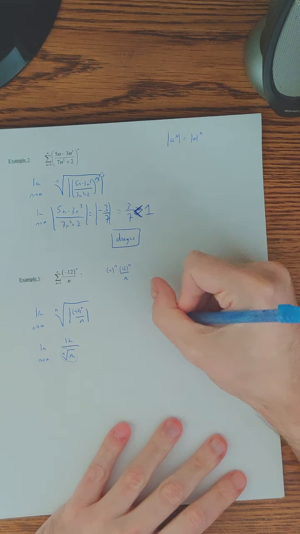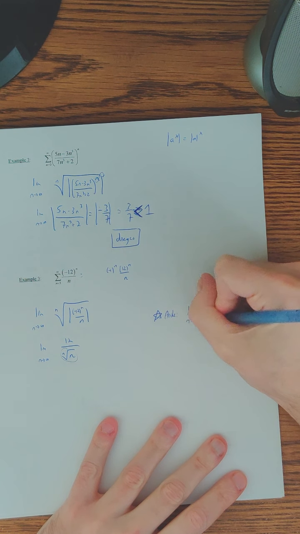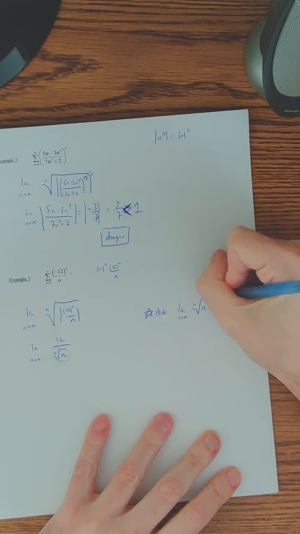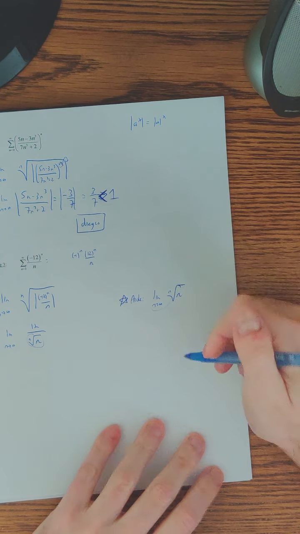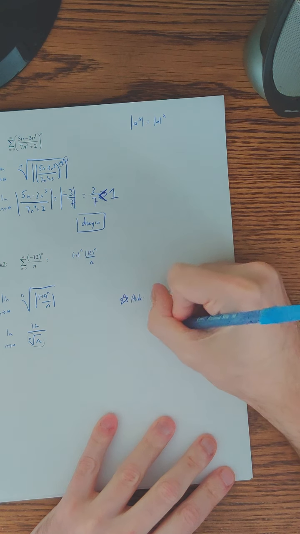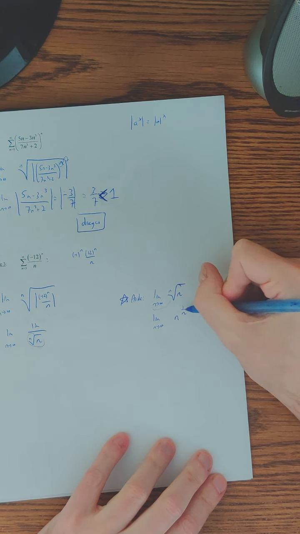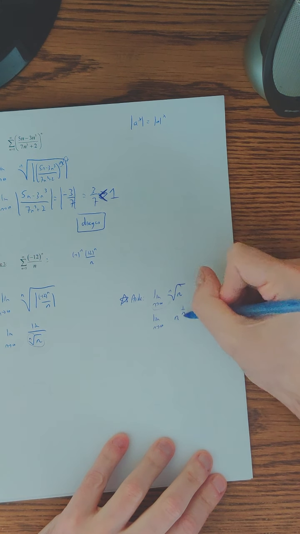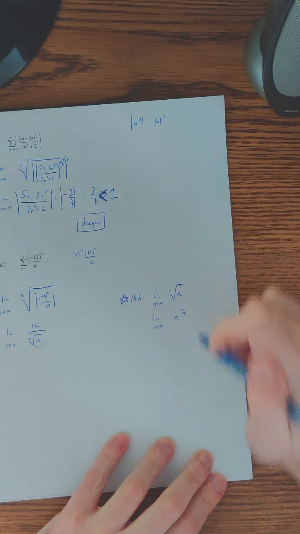In other words, here's a little aside. What is the limit as n goes to infinity of the nth root of n? If we were using the root test or even the ratio test, this comes up a lot, and so we need to know how to do it. We can rewrite this as n to the 1 over n. Well, the exponent goes to 0, the base goes to infinity, and infinity to the 0 is an indeterminate form.